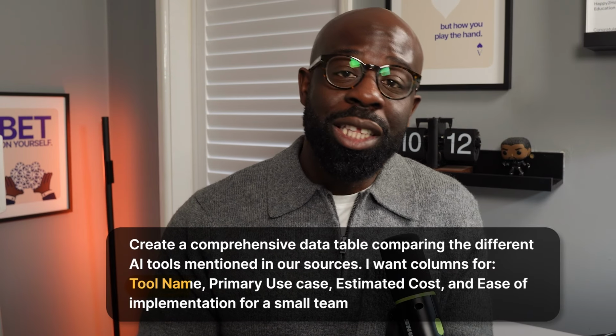This is a structured table built from the different sources. You've gone from a wall of text to a decision-making matrix in seconds. You can copy this data straight into Google Sheets and start your budgeting plan immediately. This is how we turn raw research into actual business roadmaps.